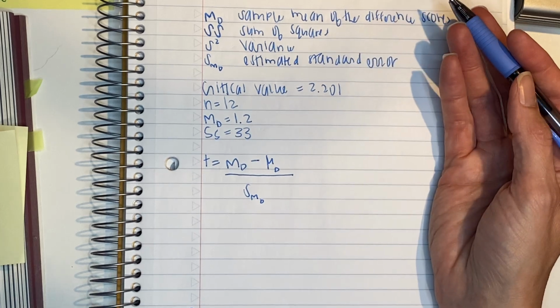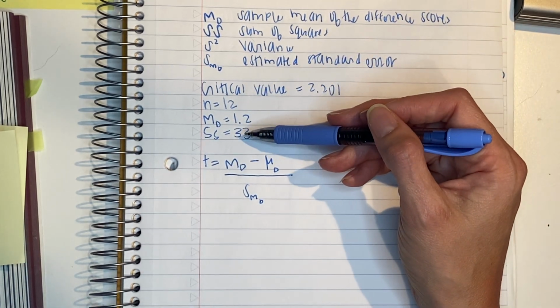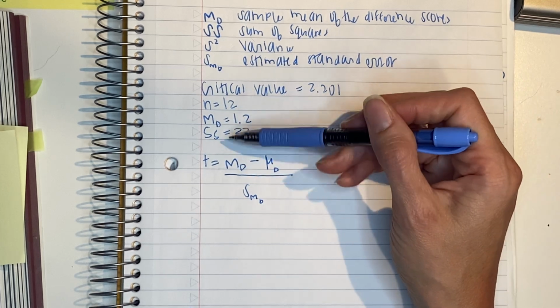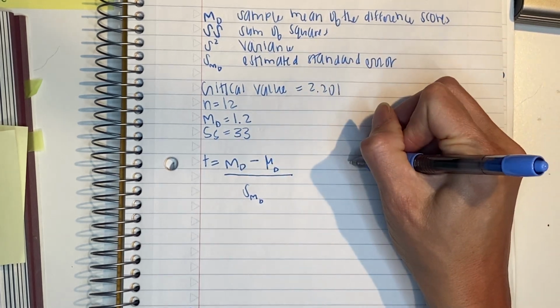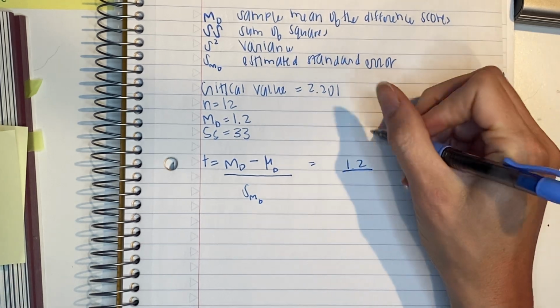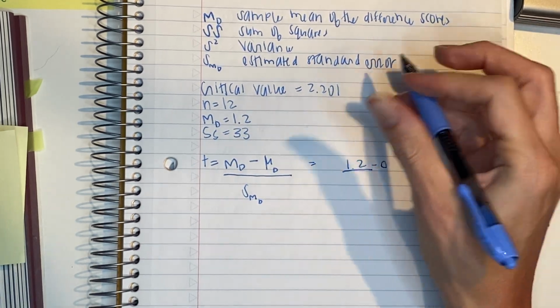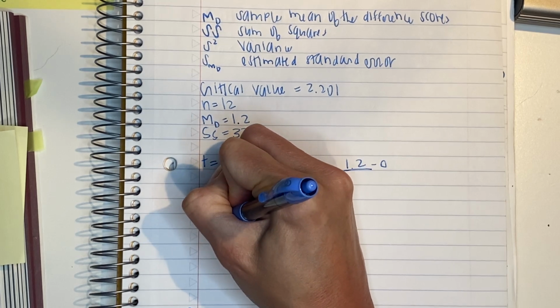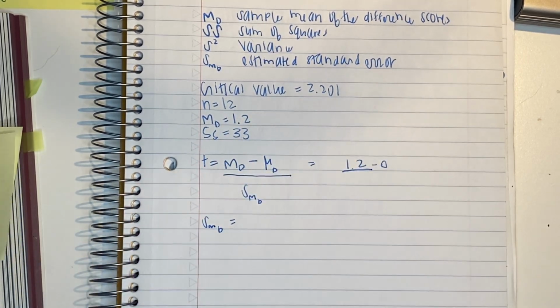So that's your equation. Now we don't have all of these values, so what are we to do? And this is how I start all of the problems. I write down what I do have. I write down what I'm trying to get to and see what I need. So we know the numerator is going to be 1.2 minus 0, so 1.2. So now I know I need to find this. And if you look back on page 342, you see that that equation is there for you.